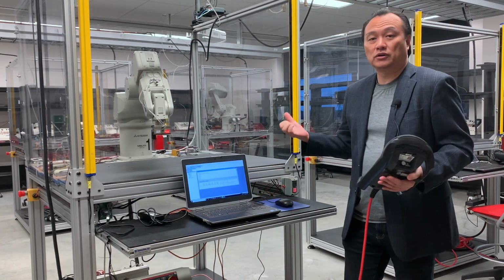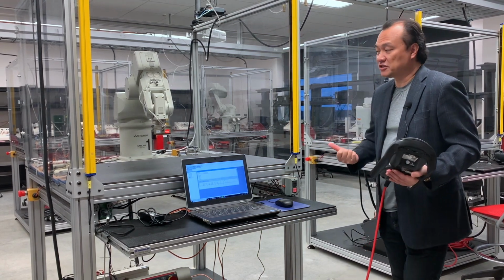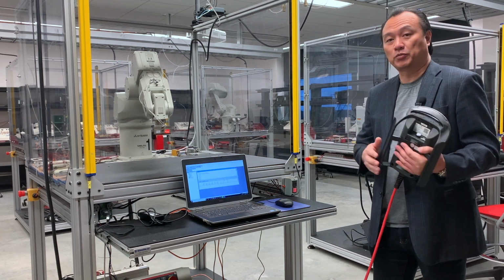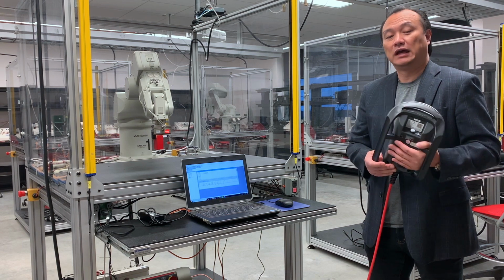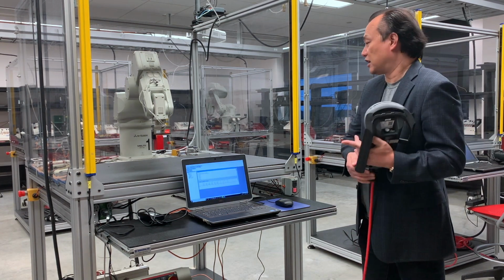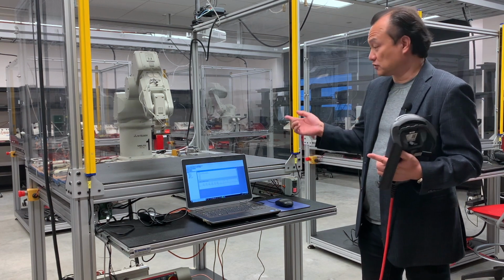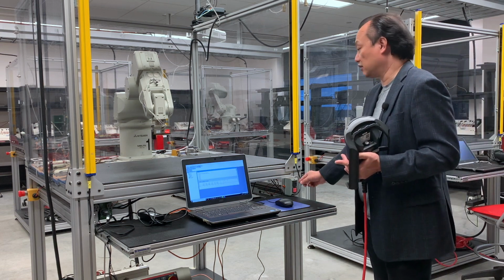So this is our robotic training station. We customize this station so students can work very closely with the operation of the robotics, understand the fundamental principles of how to teach the robot and how to program the robot. For example, a group of students just developed this program to transport parts. I'm going to give you a very quick demo.